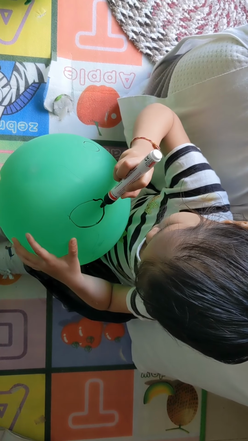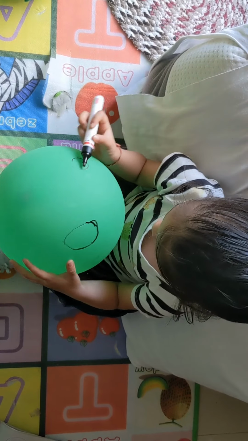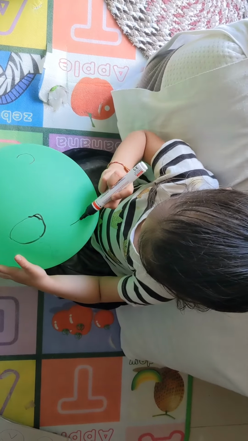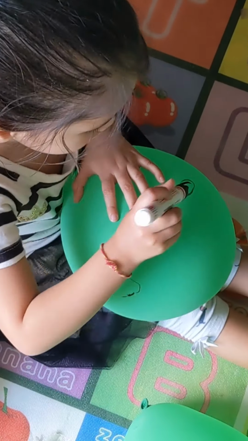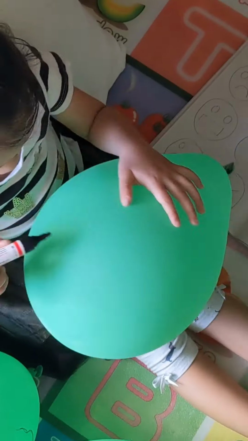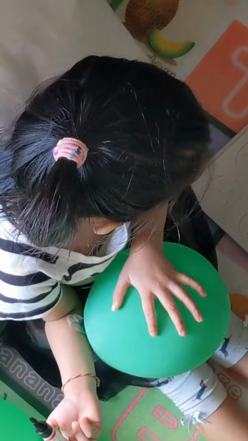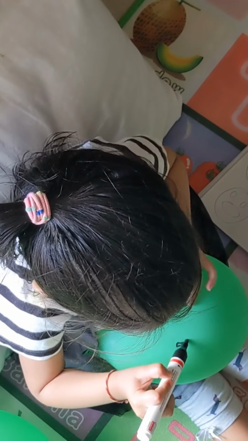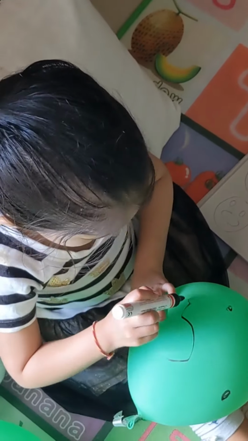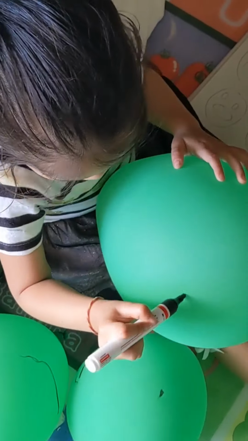Sixth activity is balloon painting. For balloon painting, you can use any colors or markers and you can tell your kid to paint the balloon, or you can make different faces on paper and tell the kid to copy those faces on the balloon.